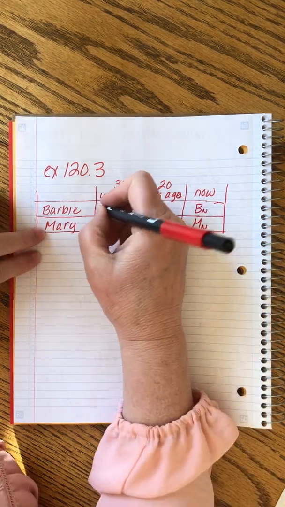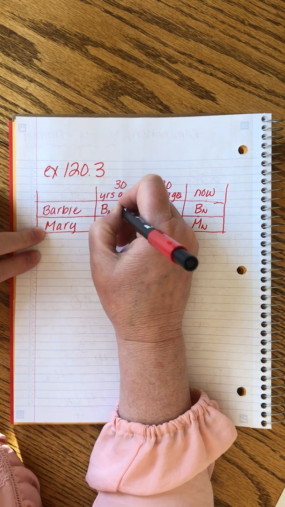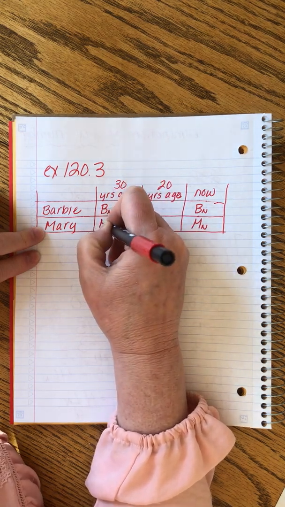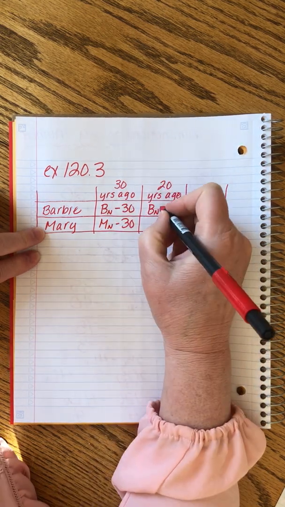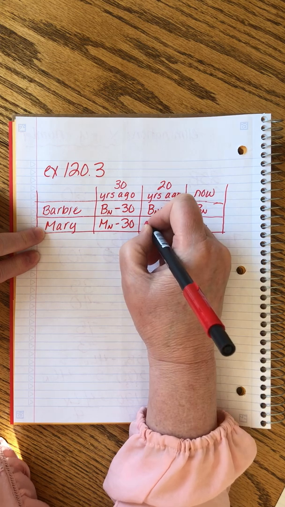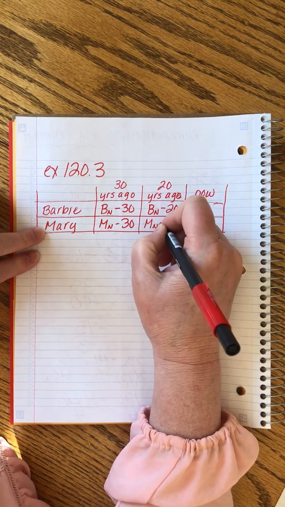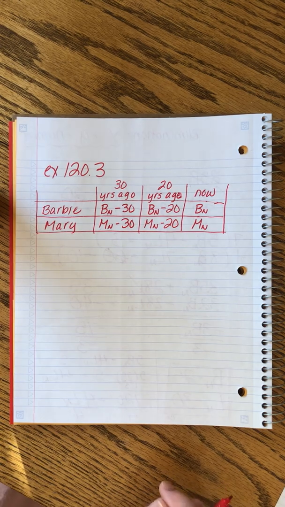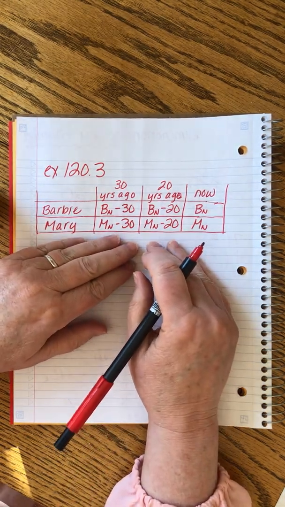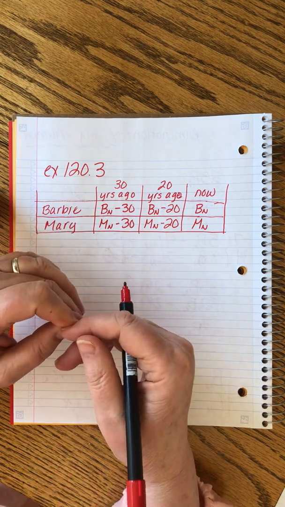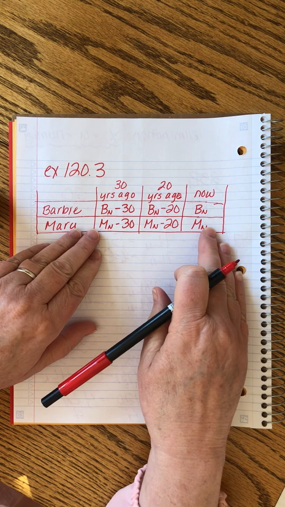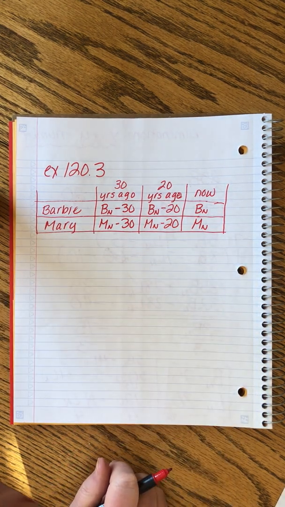Okay, so now we can write for this, it's Barbie's age minus 30, Mary's age minus 30. Right, we use these headings to logically write the expressions that we'll use when we're setting up the problems. Again, some people think, oh, this is a waste, I don't need to draw this chart. Trust me, it's so much easier to write these complicated equations if everything is laid out for you where you can see it.